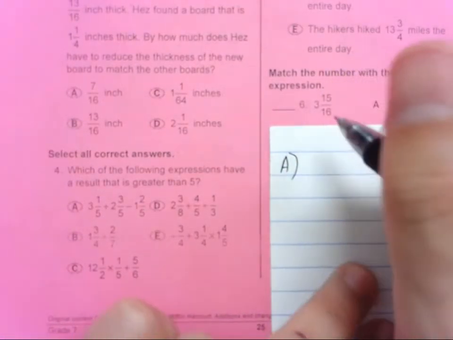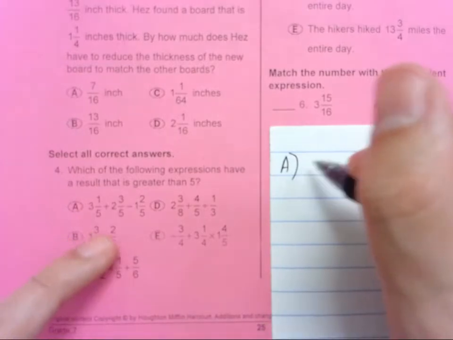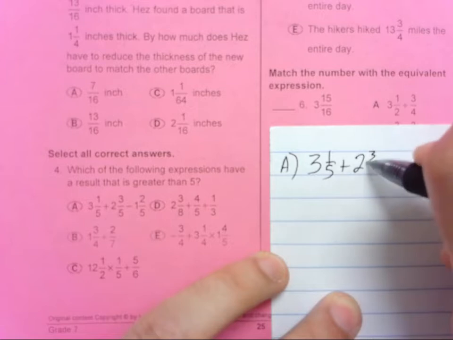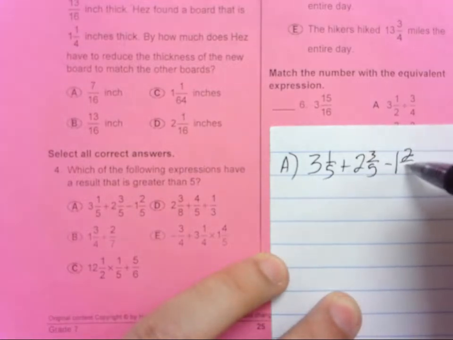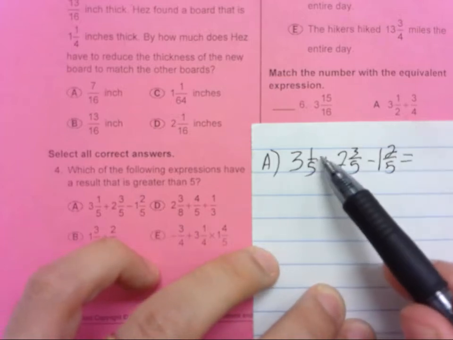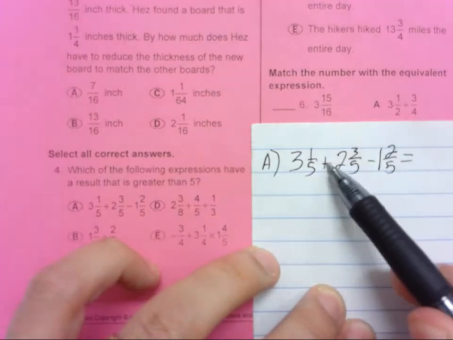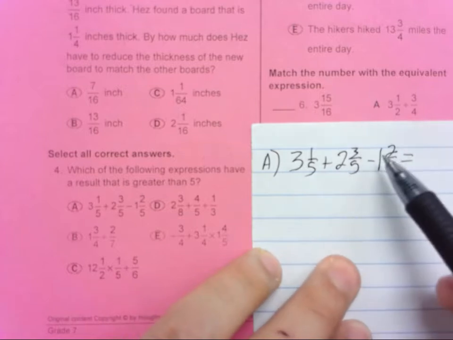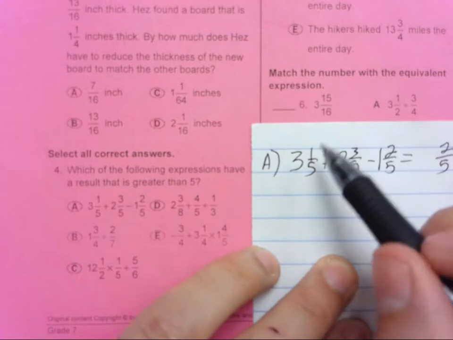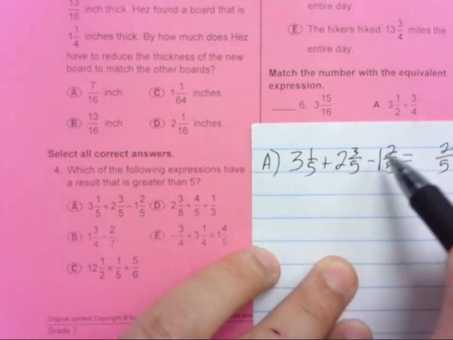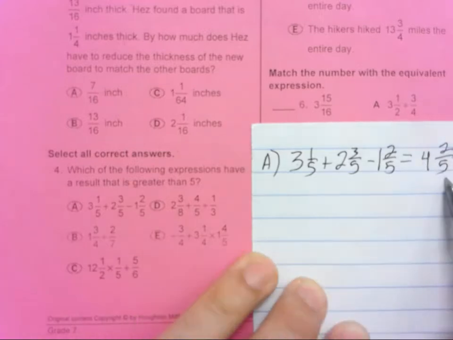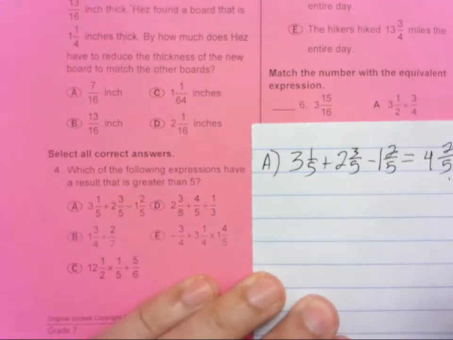So we are going to add. A nice thing about A is that they're all the same denominator, so 3 1/5 plus 2 3/5 minus 1 2/5. When we do that, the denominators are all the same, so let's add and subtract the numerators. So 1 plus 3 is 4, minus 2 is 2, and we'll keep the fifths. Now we do 3 plus 2 is 5, minus 1 is 4. 4 2/5. That is not greater than 5, so A does not work.